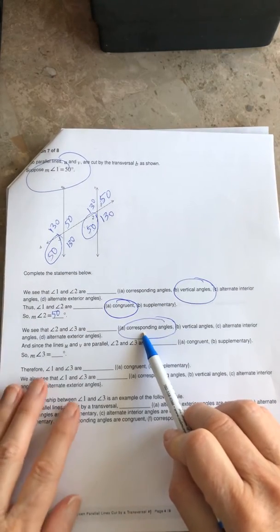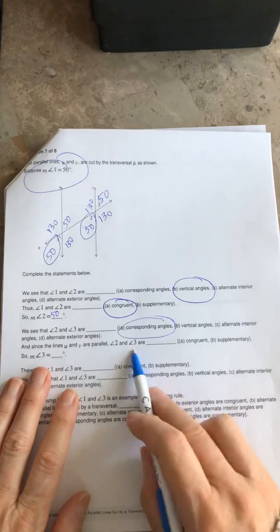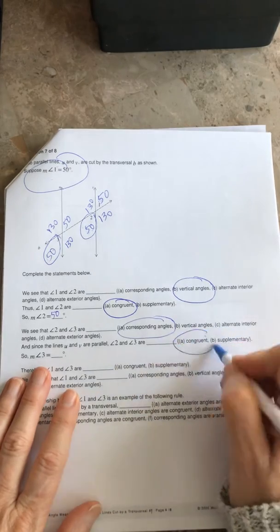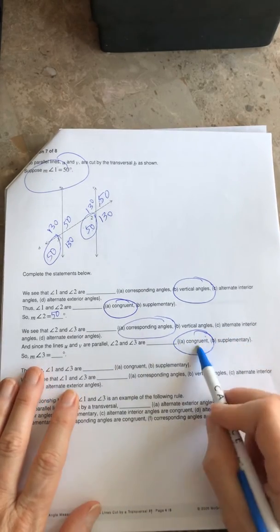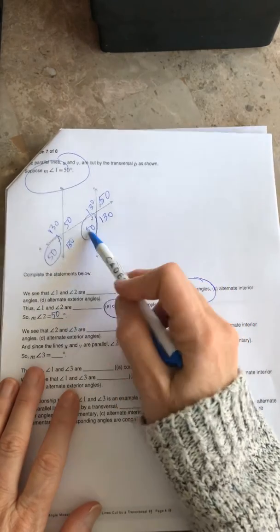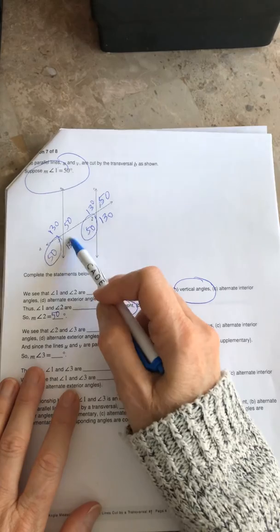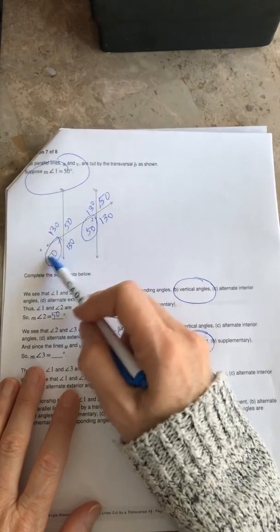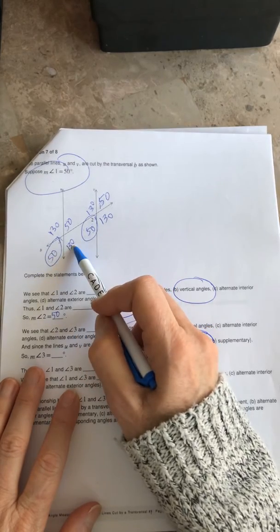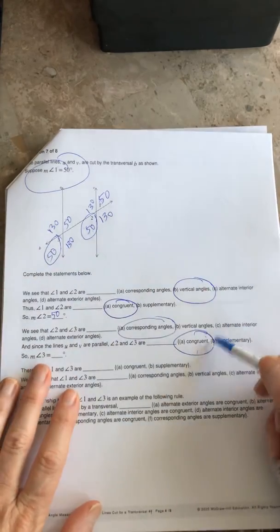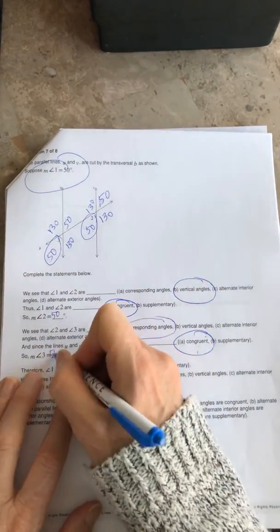Since these lines are parallel, 2 and 3 are not supplementary, they are congruent, the same. Supplementary means I'd have one that's 50 and one that's 130, adding up to 180. But they're not, they're congruent. So angle 3 is 50.